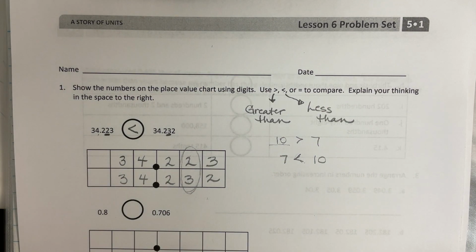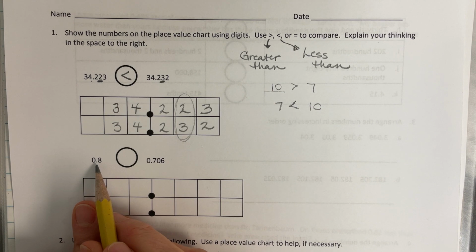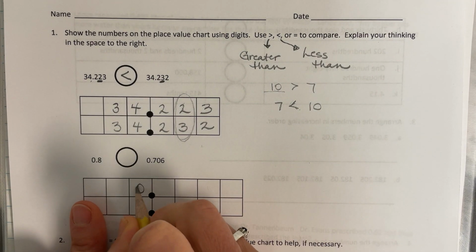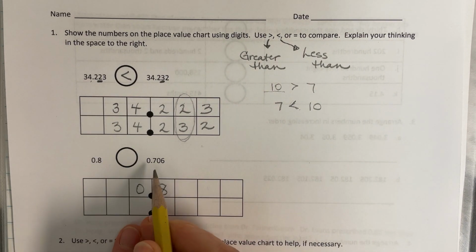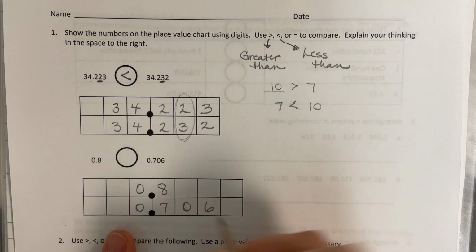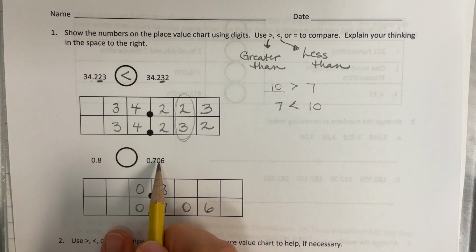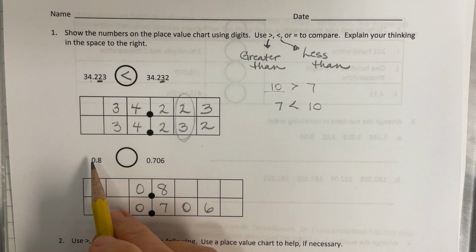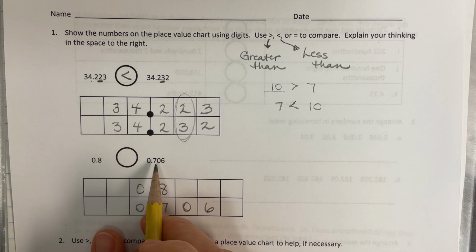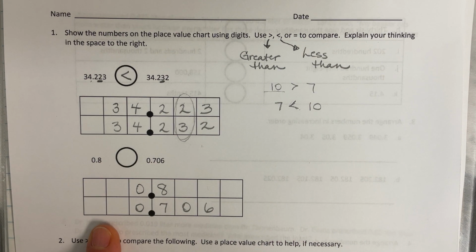Now look at the next one. This one is 8 tenths is my first number. And my second number is 706 thousandths. Now, there are a lot of students who would say that 8 tenths is less than 706 thousandths because 8 is less than 706.